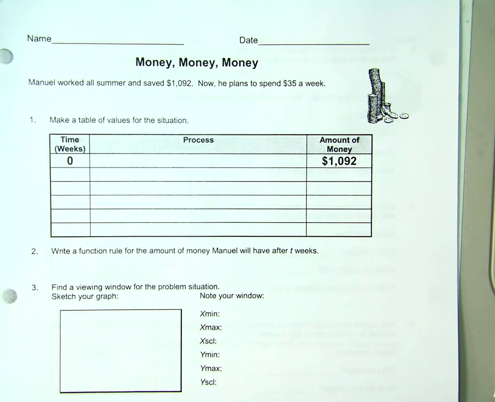So Manuel worked all summer and saved $1,092. Now he plans to spend $35 a week. Does this table look familiar? The one we did before, right? The only difference was that table was about Susan, right? Okay, so what's Manuel's table going to look like?